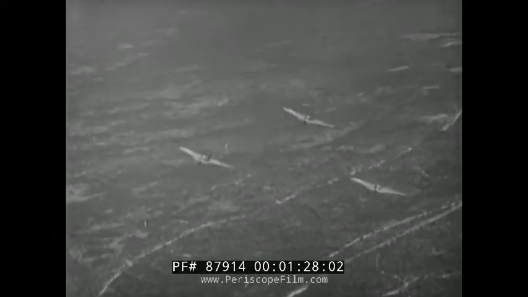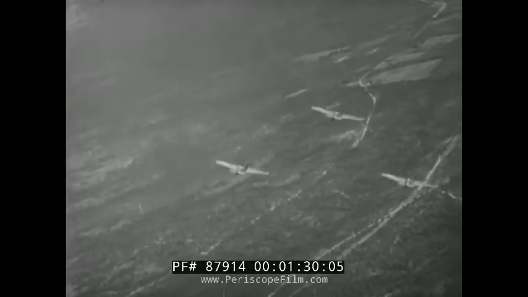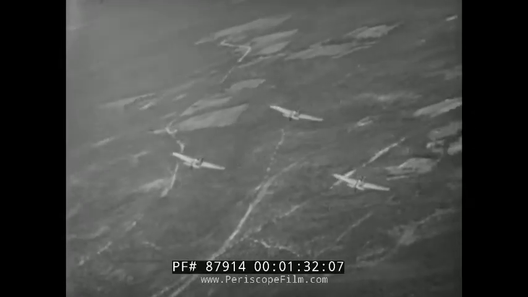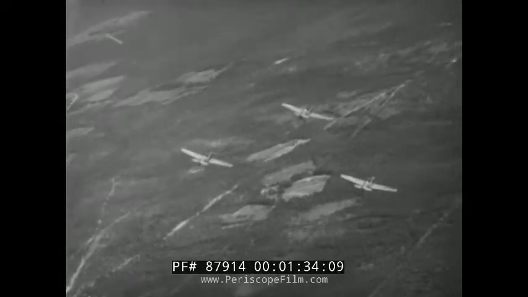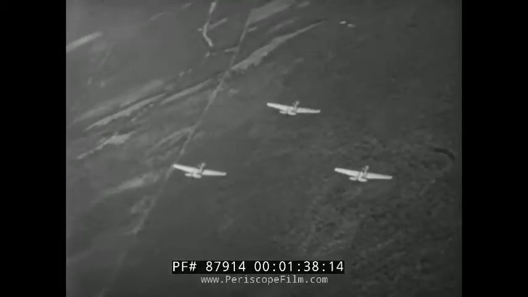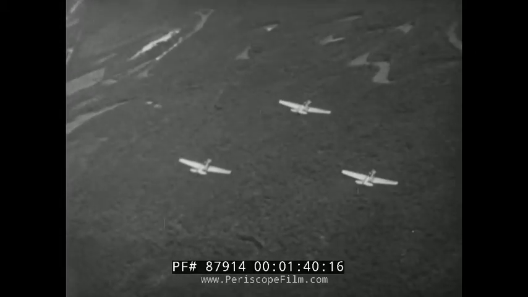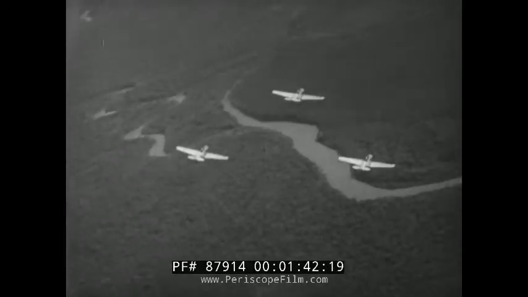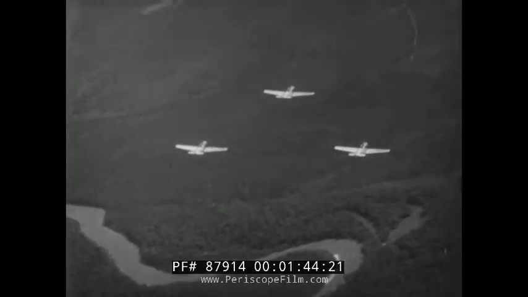When flying a wing position, the leader's wings are your horizon. A fundamental rule of formation flying is to keep your wings parallel to your leader's at all times. You'll find you have a tendency at first, when you're flying wing, to fly with your inboard wing down.